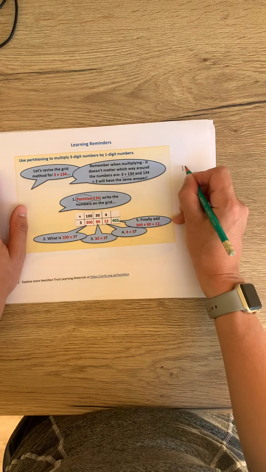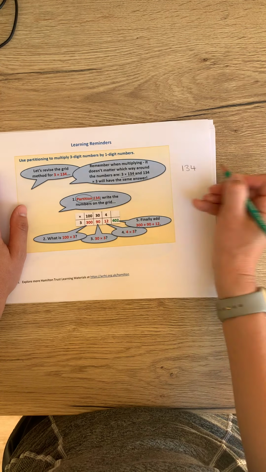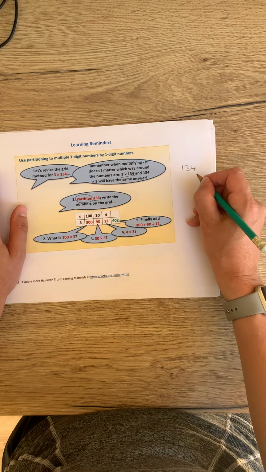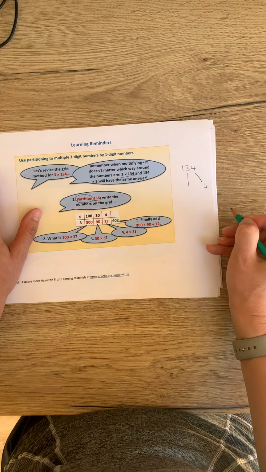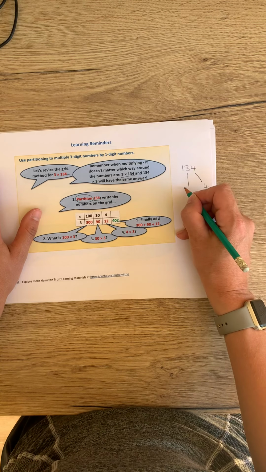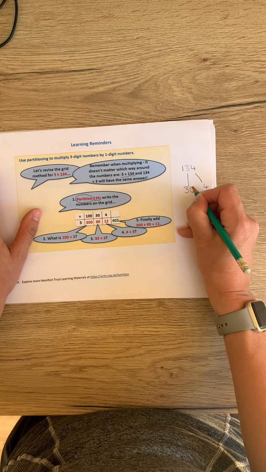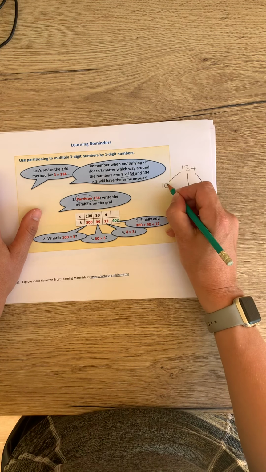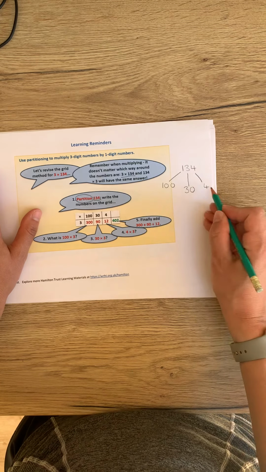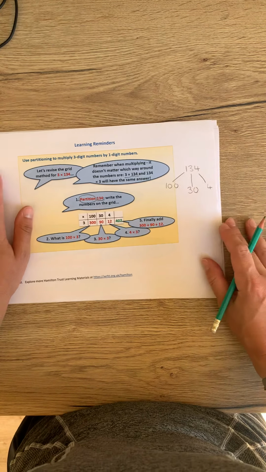134. Some of you will remember that often on the board I will demonstrate partitioning like this. So we see how many ones are in the number. There are 4 ones. How many tens? There are 3 tens, which means that the number is 30. And how many hundreds? There is 1 100. So that is partitioning my number 134.